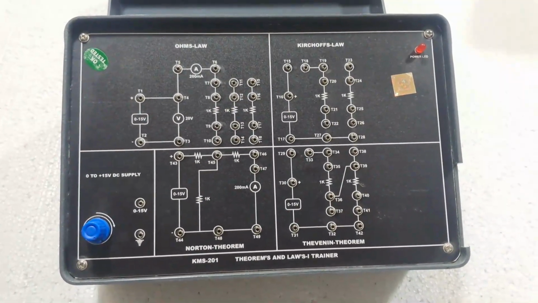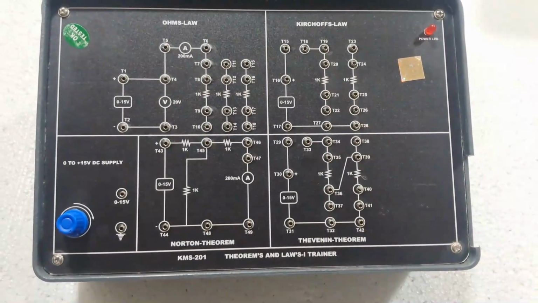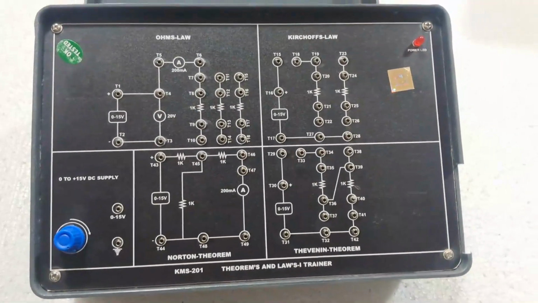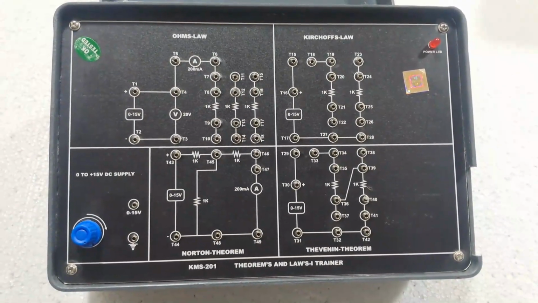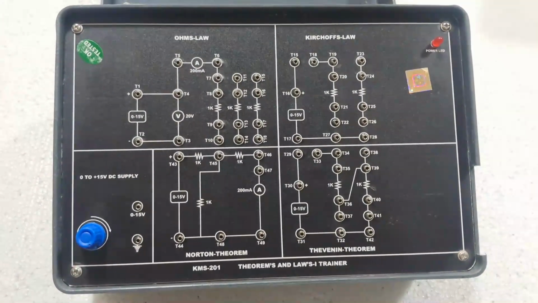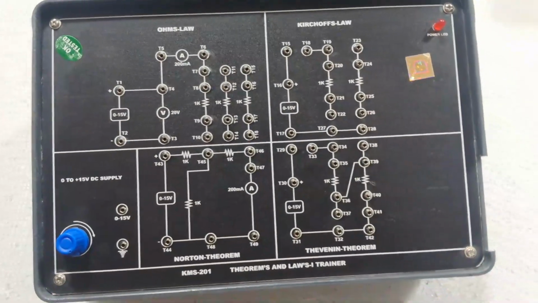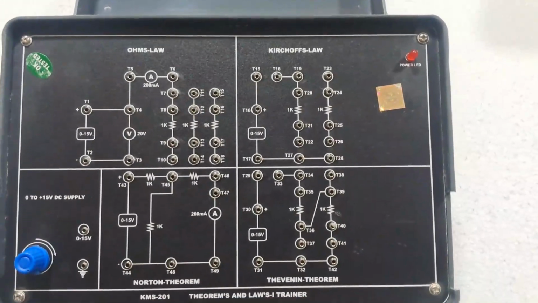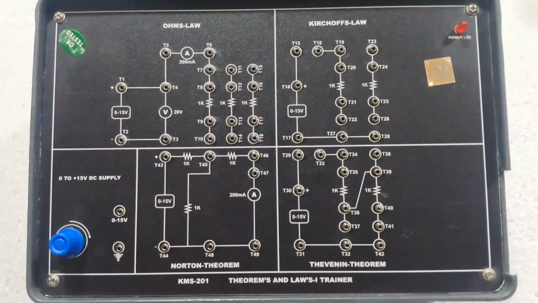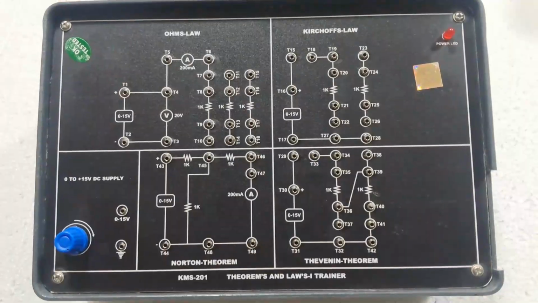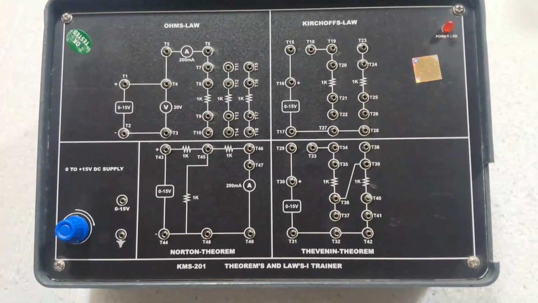This is the demo of Theorems and Laws-1 trainer. In this trainer, we have different types of experiments you can perform: Ohm's law, Kirchhoff's law, in which you can perform KVL as well as KCL, then Norton's theorem and Thevenin's theorem. So these four experiments can be performed in a single kit.